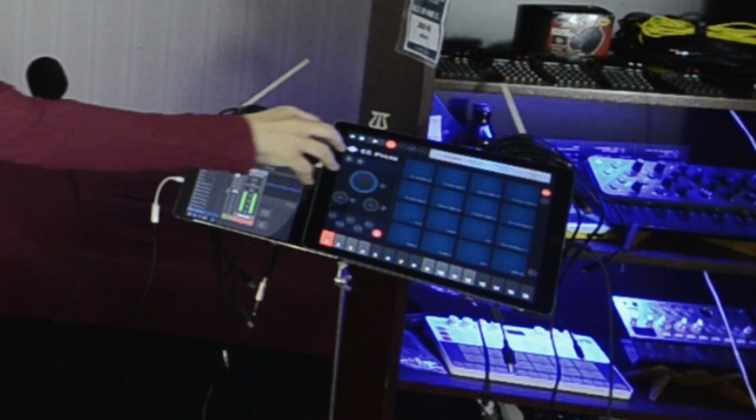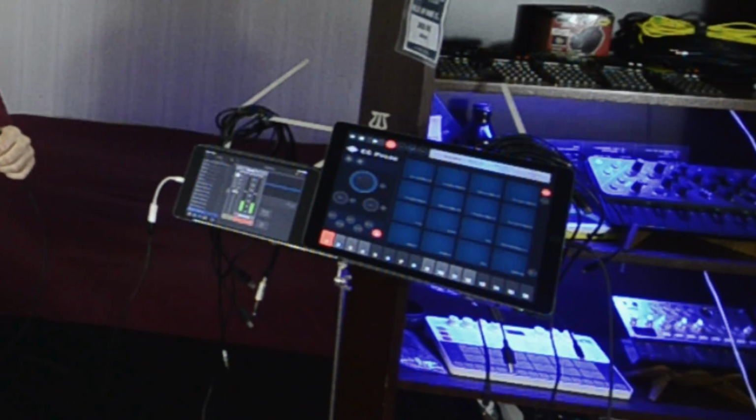So in this video, I'll give you a quick overview of the different pages and some of the features in here. And then I will go into actually how to sample with this thing, both from apps internally inside the iPad and also through hardware.